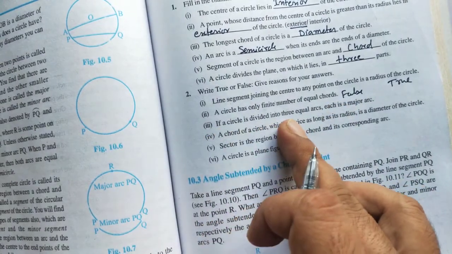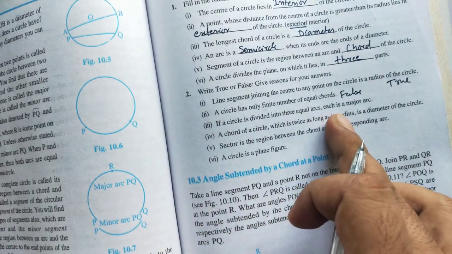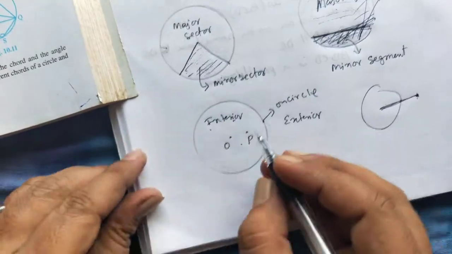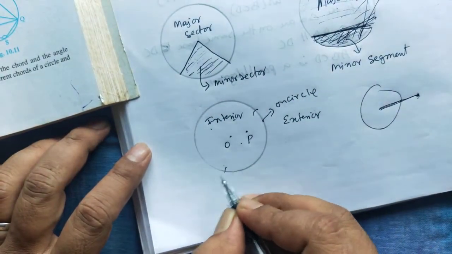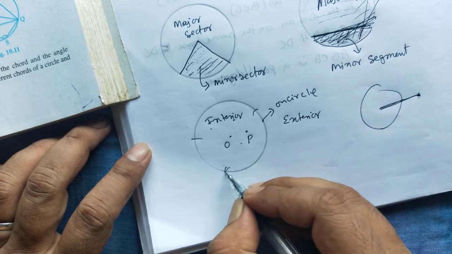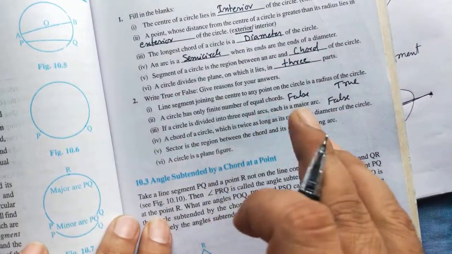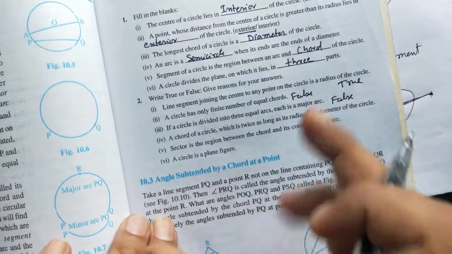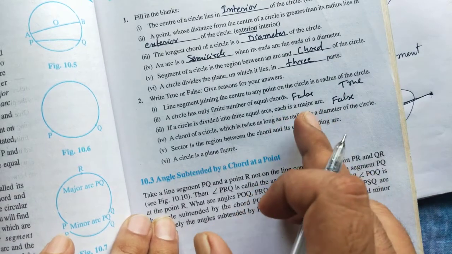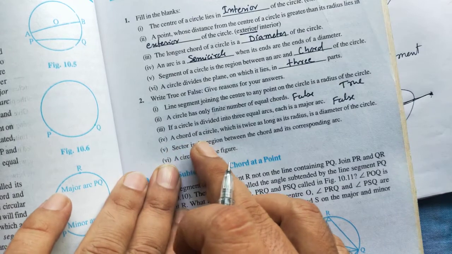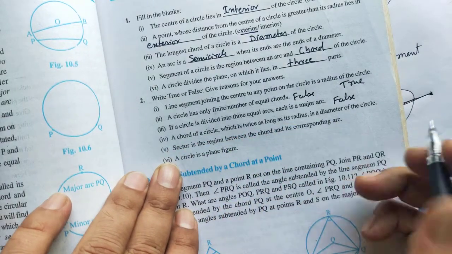If a circle is divided into 3 equal arcs, each one is a major arc. False. If this is a circle and we divide it into 3 equal parts, we cannot say each one is major. They become equal parts. That's why it's false. All the lengths of the arcs become equal, so we cannot say major or minor. A chord of a circle which is twice as long as the radius is called diameter.